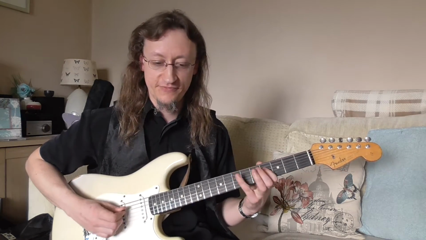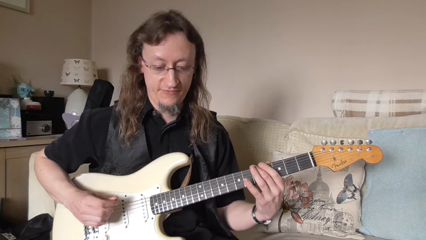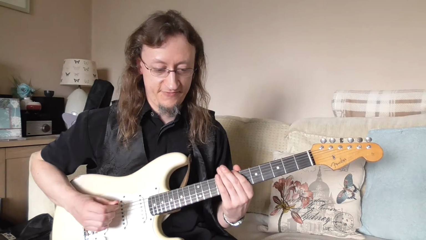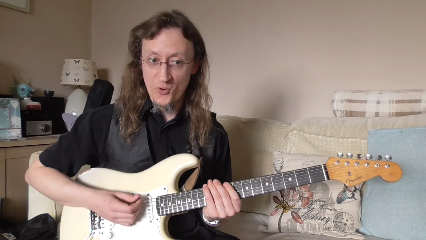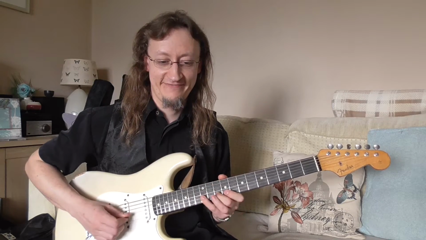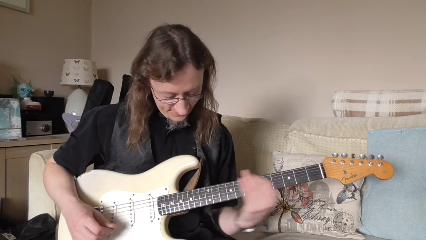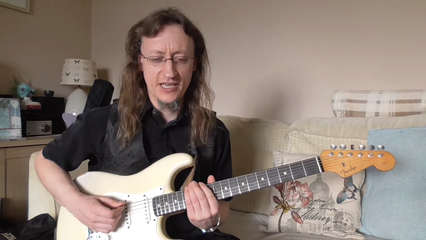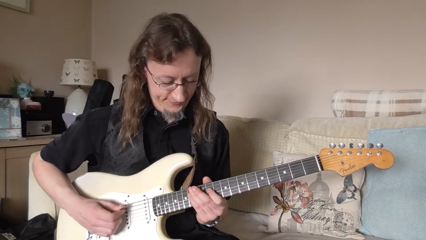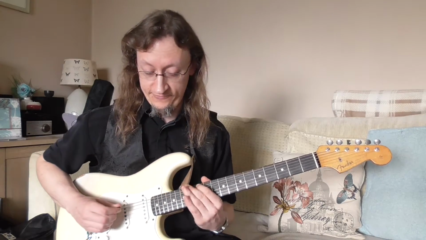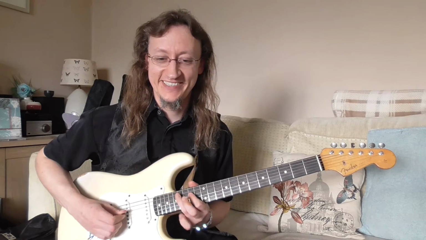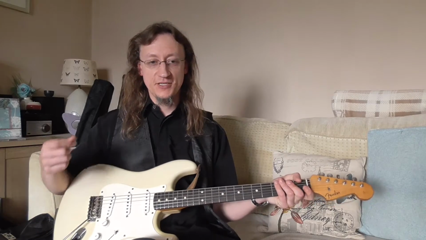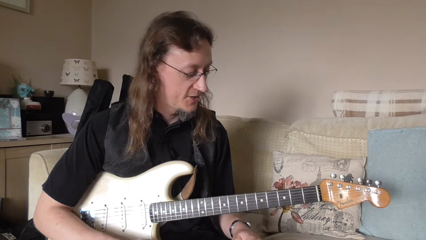Shape 2 at the 5th. Shape 3 at the 7th. Shape 4 at the 9th. We get shape 5 up at the 12th. Back to shape 1 at the 14th. Okay, so that's A major pentatonic, also known as F sharp minor pentatonic.